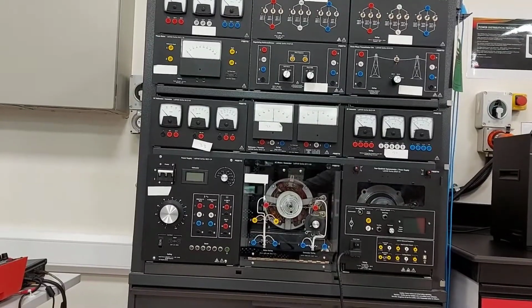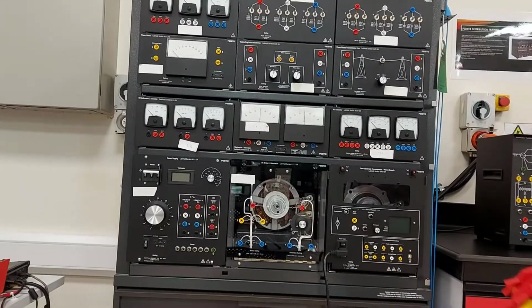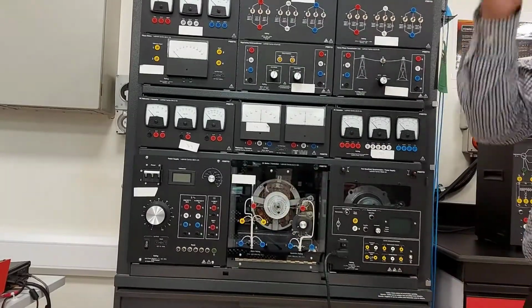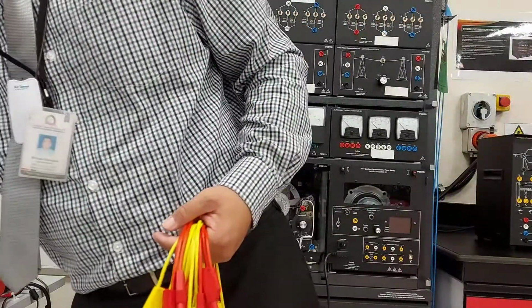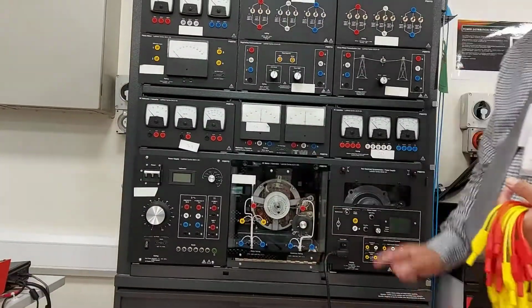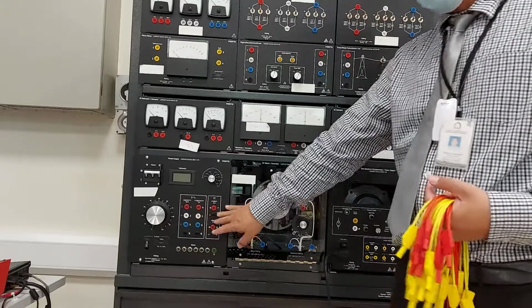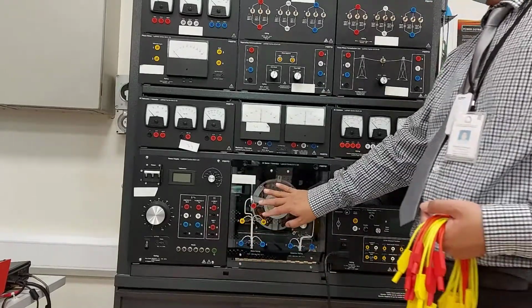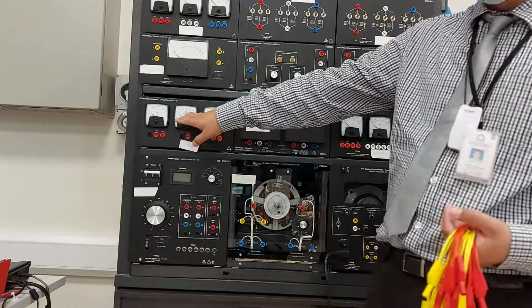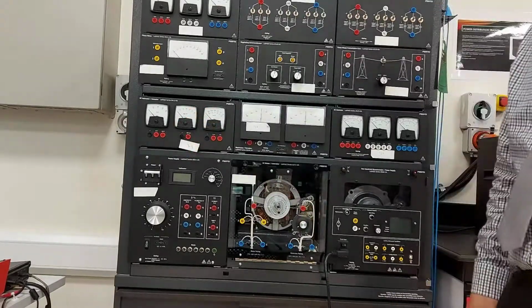After viewing the construction inside the DC motor generator, let us now connect figure 2-1. In this circuit, we need a DC power supply, a DC motor or generator, and the DC voltmeter and ammeter.